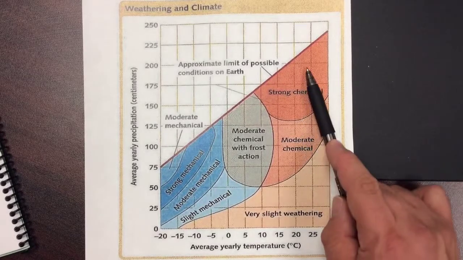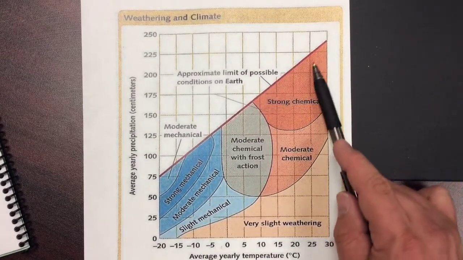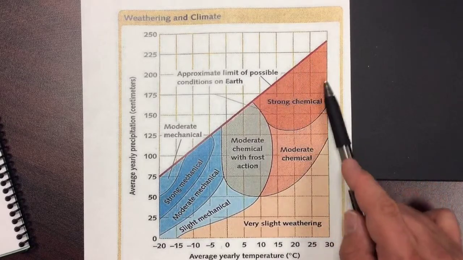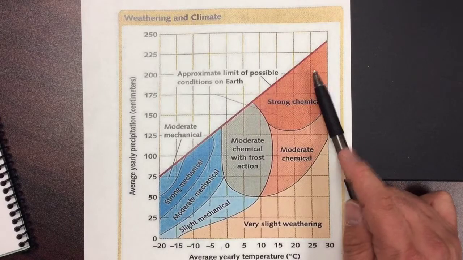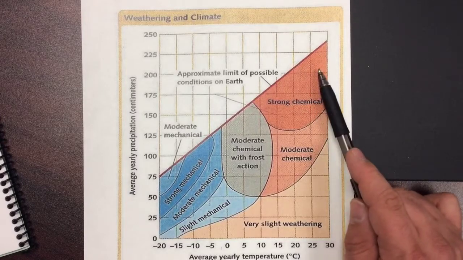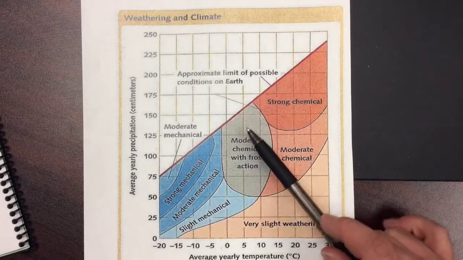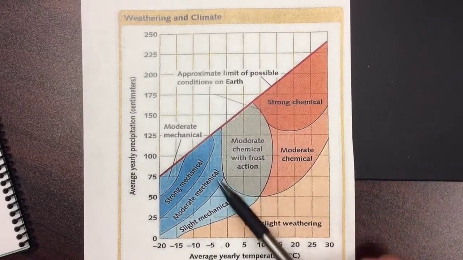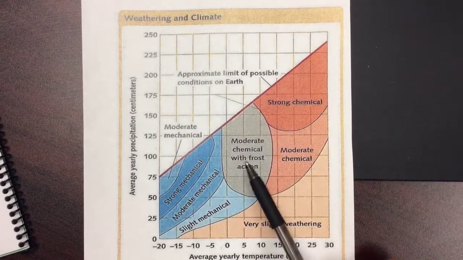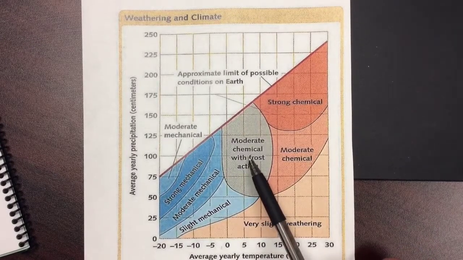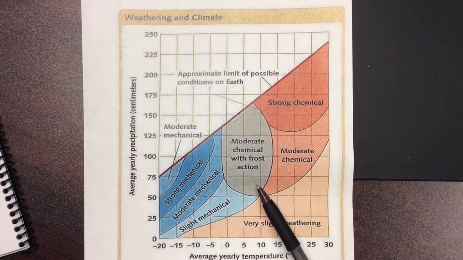Going all the way up, I have a lot of precipitation and a lot of heat. This is going to be an example of like a tropical rainforest in Brazil. Basically, I'm going to have a lot of chemical breakdown of stuff because it's coming and going with the rain and the heat. And then in the Midwest, this is kind of a nice middle thing, Midwest of the United States. You have moderate chemical and frost action. This is due to the high upswing and downswing with temperatures.